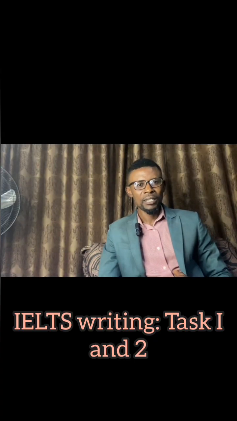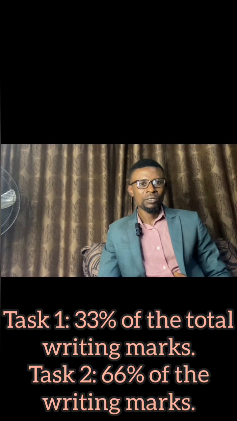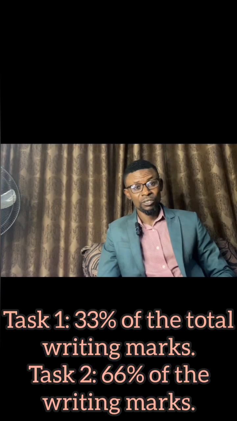Now, writing in IELTS will be testing you on task one and task two. Task one constitutes 33% of the total writing marks, while task two constitutes about 66% of the total writing marks. Of course, you can see that task two writing constitutes the larger percentage of your writing marks. So you have to pay close attention to task two. Now, let's start with task one.